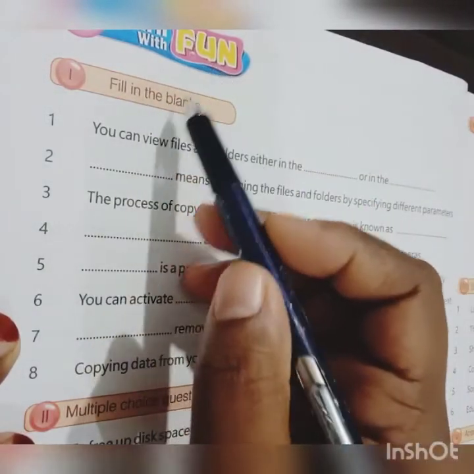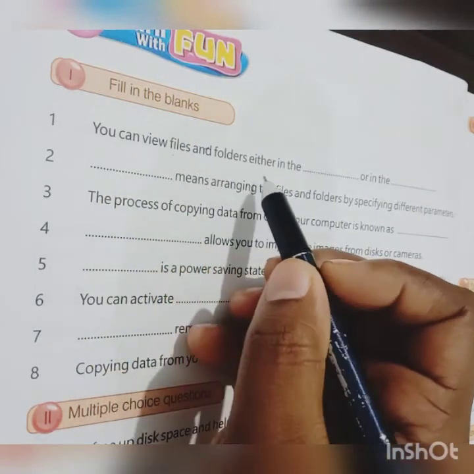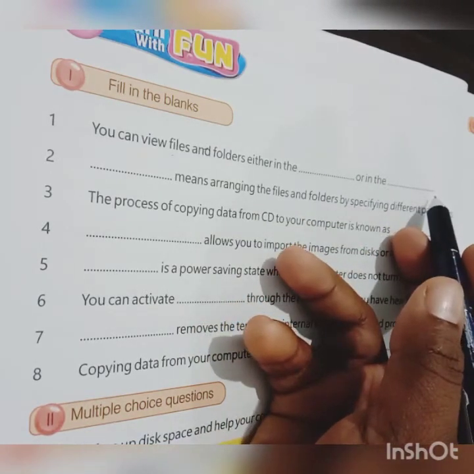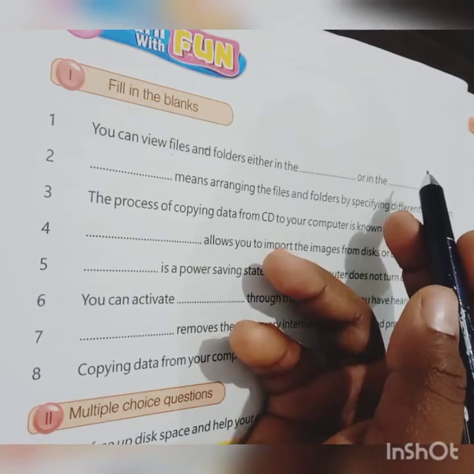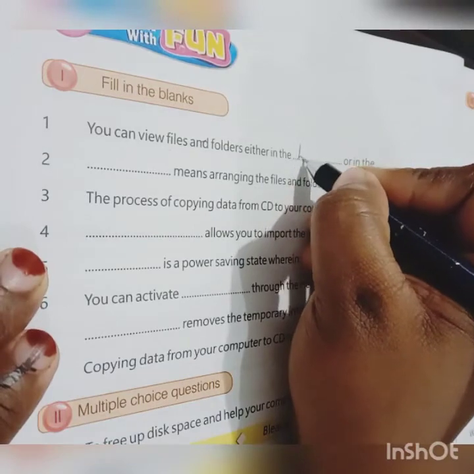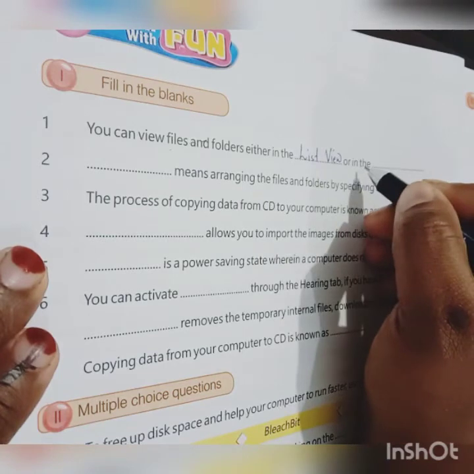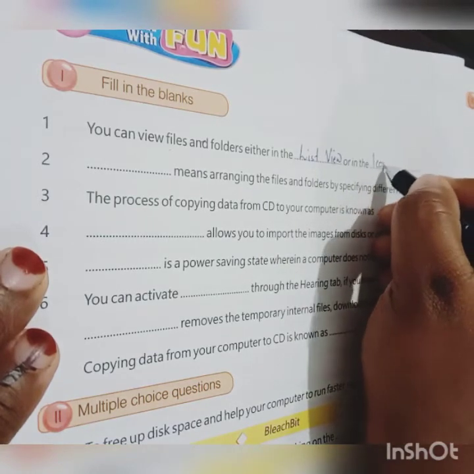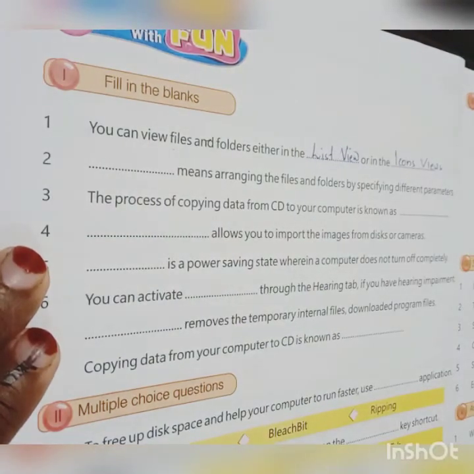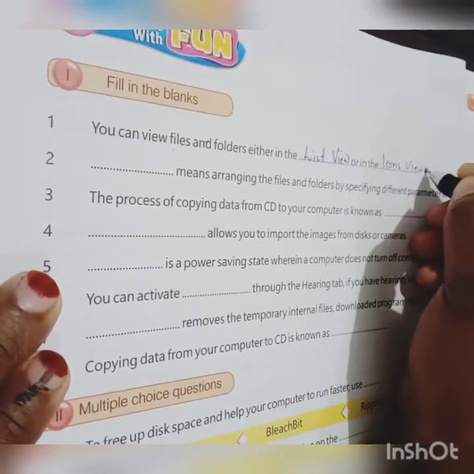Yes, children, first one, fill in the blanks. You can view files and folders either in the dash or in the dash. What are the types of viewing files we learned, children? List view or in the icon view. Okay, write this one: list view or in the icon view. Okay, children.